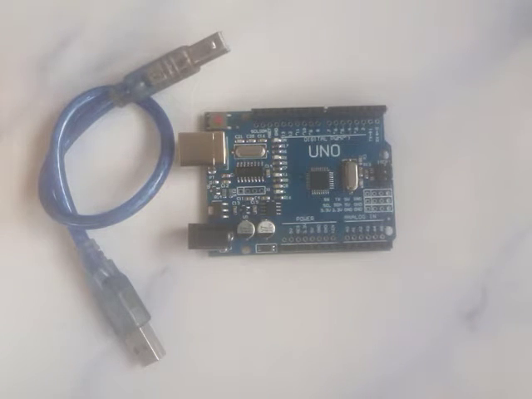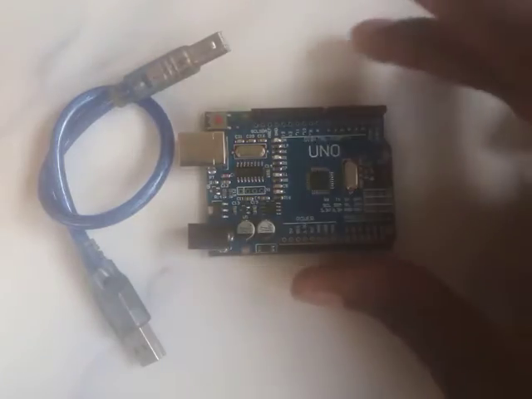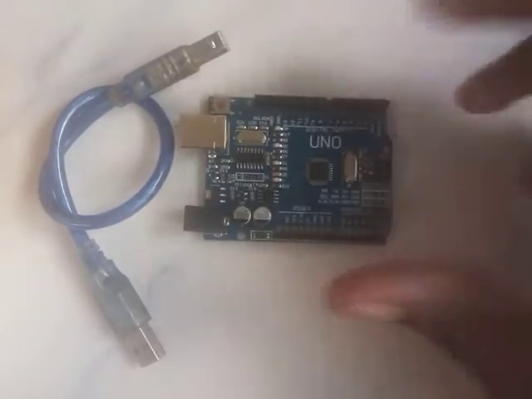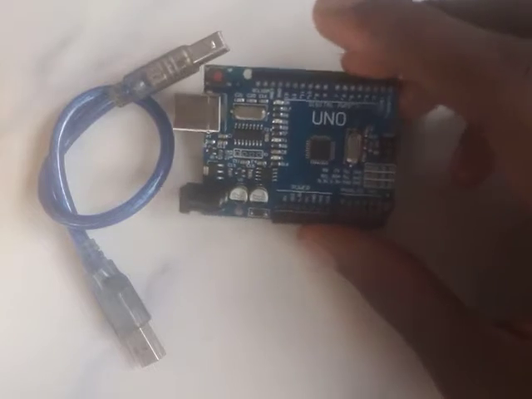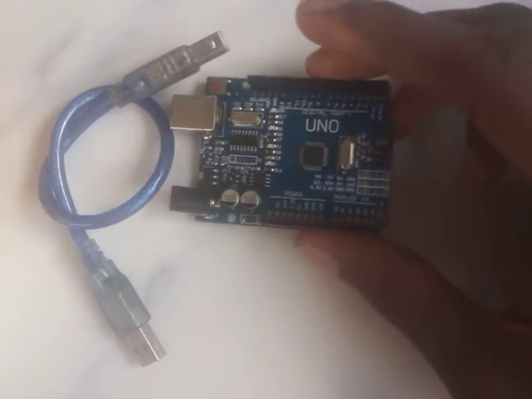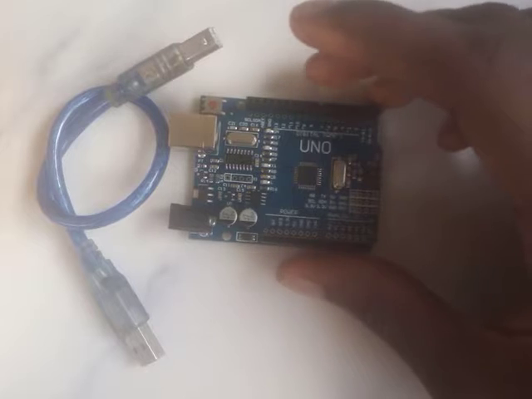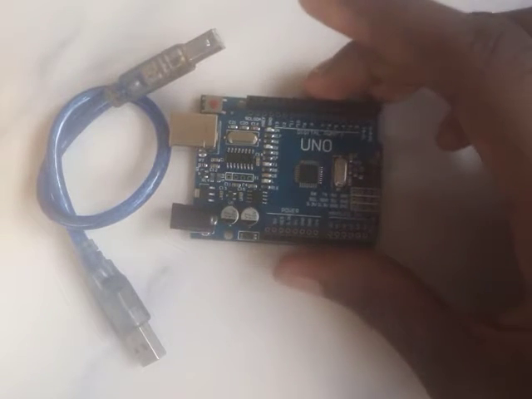Okay friends, today we'll be looking at the Arduino Uno board, which is actually a development board that's based on the Atmega 328P microcontroller 8-bit family. So the Arduino board is a development board mostly used as the brain or the center of operation for most automated projects.